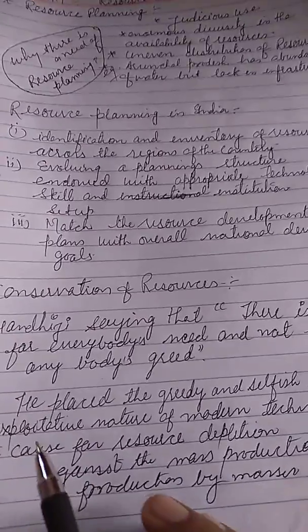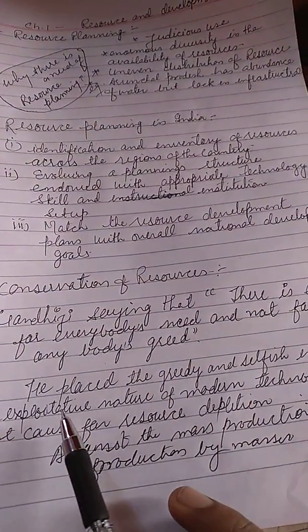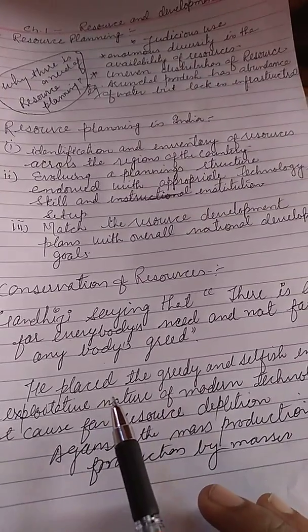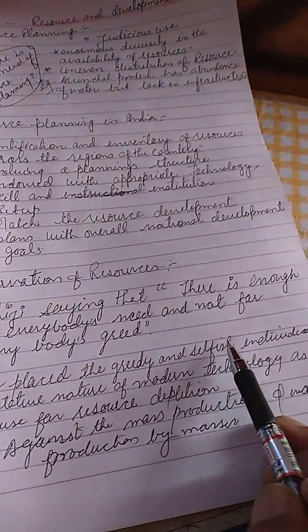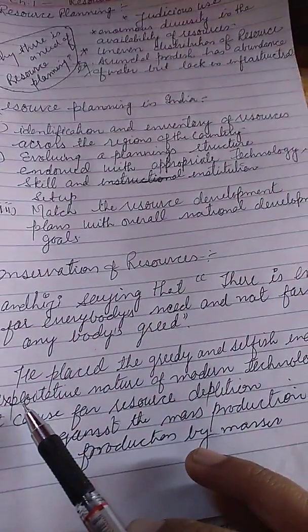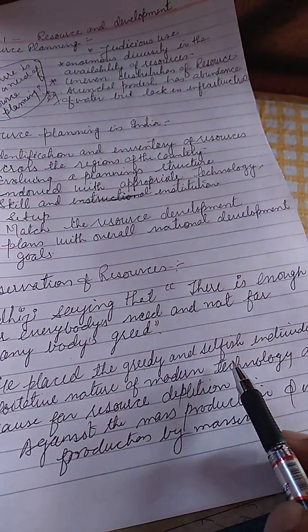In this you can explain that Mahatma Gandhi said the main reason for resource exploitation is the greed and selfish nature of individuals, and second, the exploitative nature of modern technology.